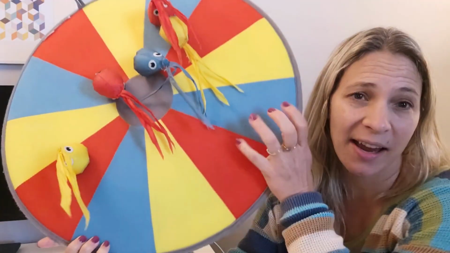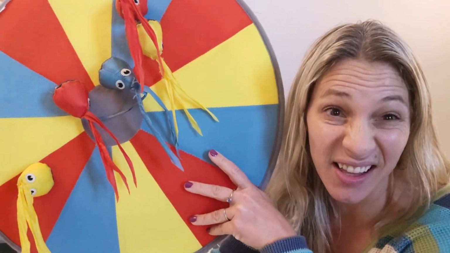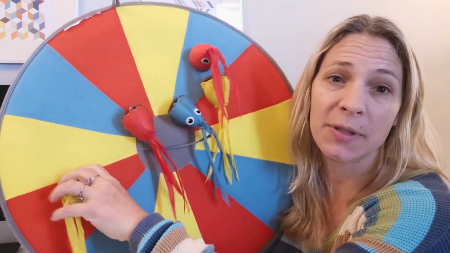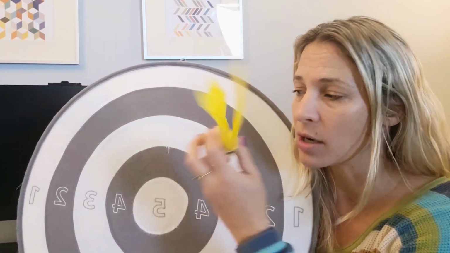And then lastly, I have this dartboard. I think I got this at IKEA like 15 years ago, but this one's really fun. You have colors or numbers on it, and then you have these little Velcro darts. What I do is they have to say one or two words to get a dart, or maybe five words to get a dart, and they throw it. They add up all their points, and they do it again and again, to see if they can beat their points.